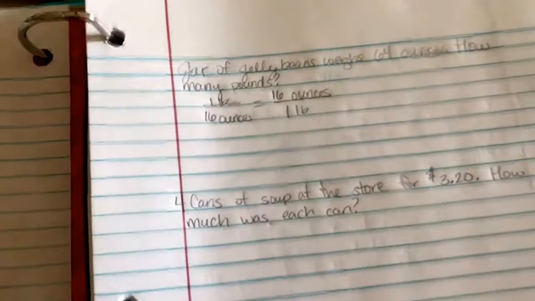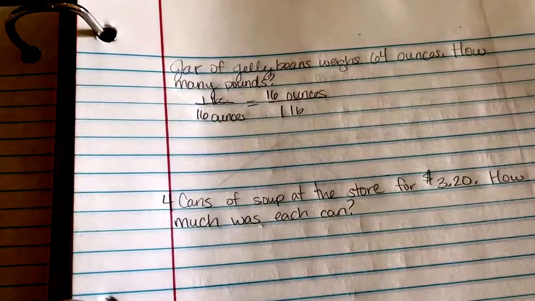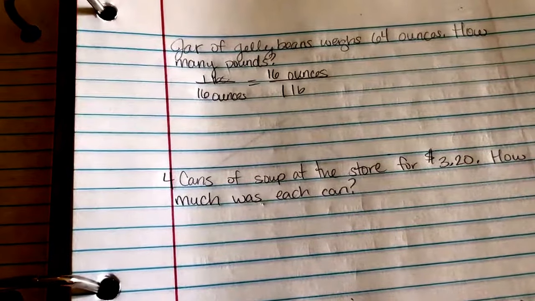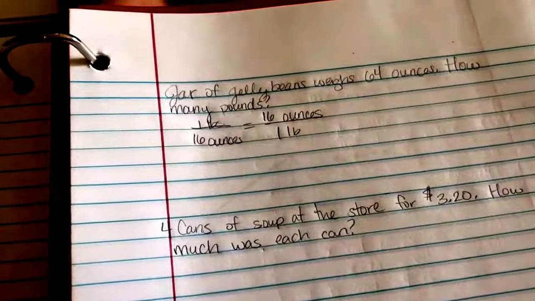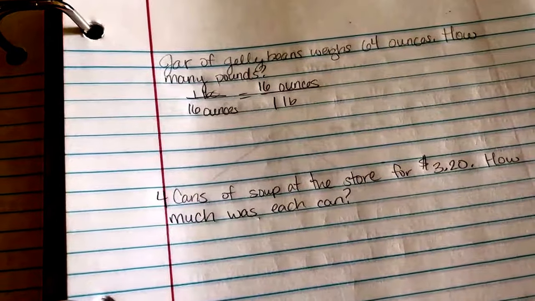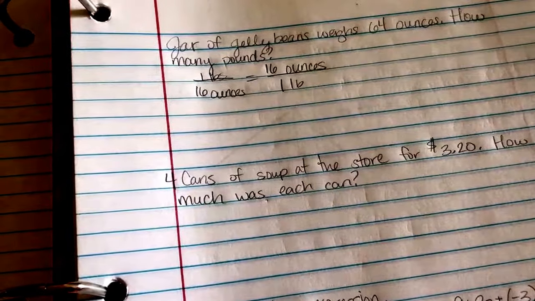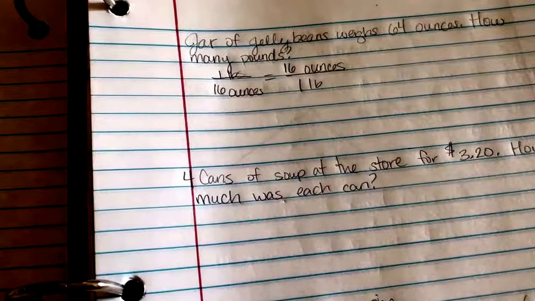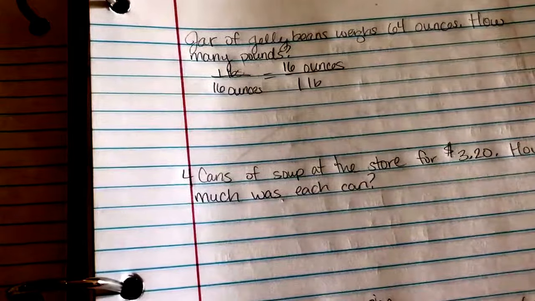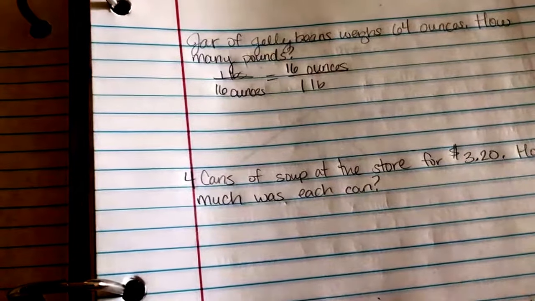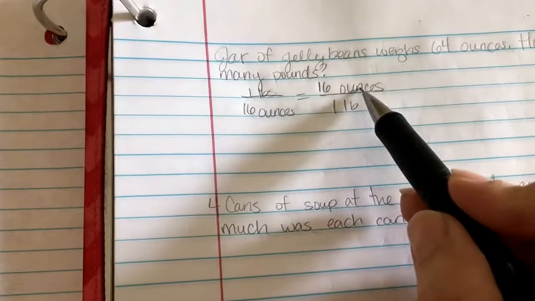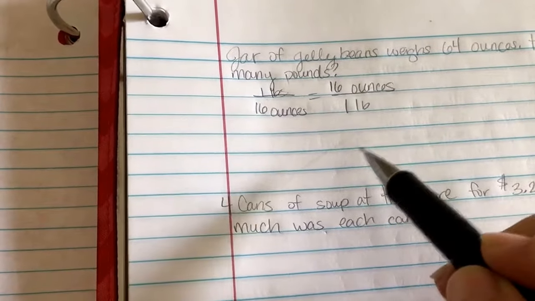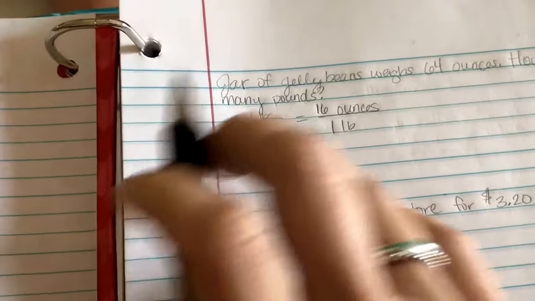Okay, so I have a couple word problems. If I have a jar of jelly beans that weighs 64 ounces, how many pounds of jelly beans did I eat? Because that jar would be empty when I'm done with it. So we need to know how many ounces are in a pound, 16. And this is setting up the conversion to convert the units from one thing to another. You're not changing the value of it, you're just changing the units it's measured in. So you could write it either as 1 pound over 16 ounces or 16 ounces over 1 pound.